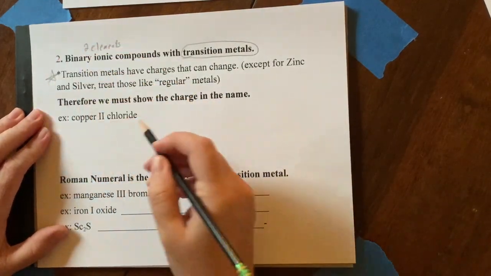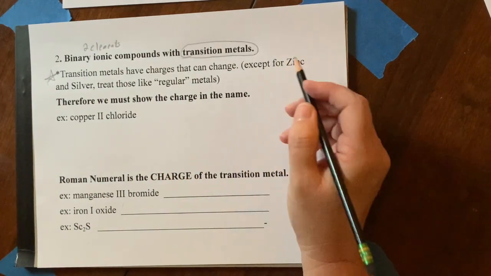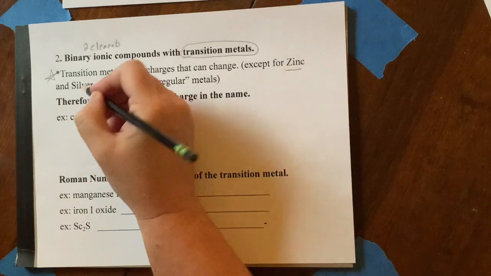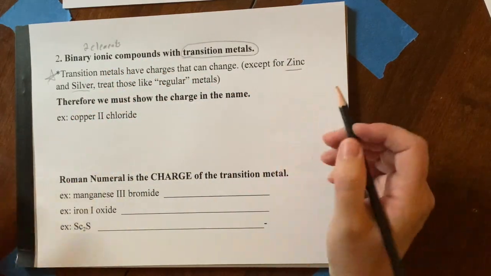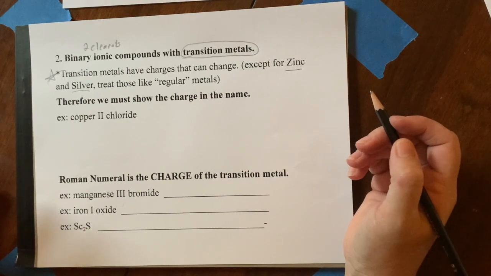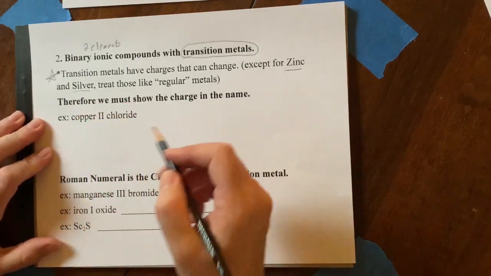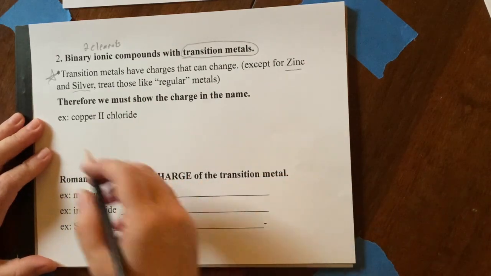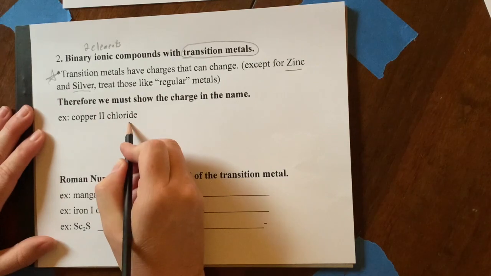Really important. Transition metals have charges that can change. All right, so except, as we talked about, zinc and silver, we know those, so those are regular. Because the charges of transition metals can change, we have to, in the name, tell the reader what the charge is. So for example, copper 2 chloride.